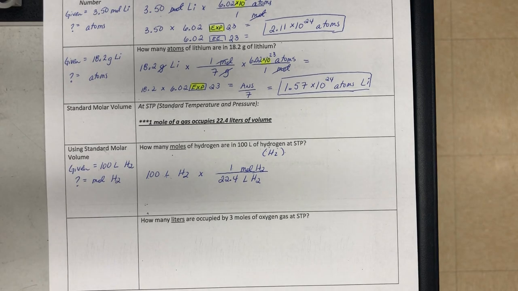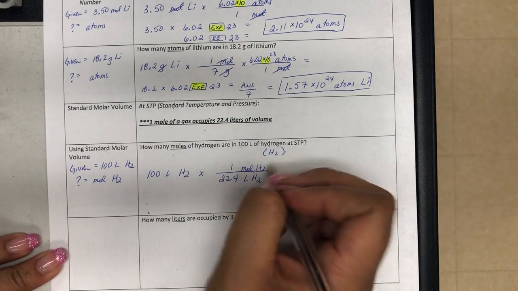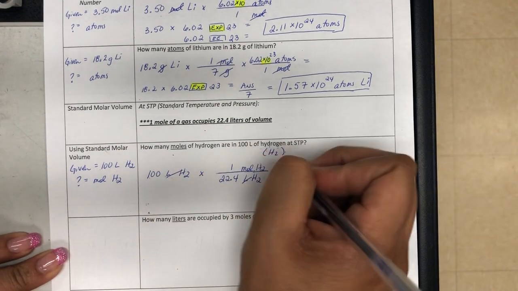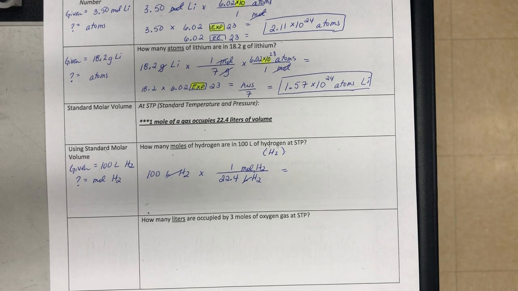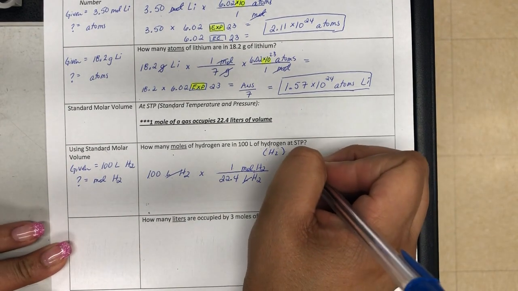Did y'all get your calculators? 100 divided by 22.4, what is it? 4.46.